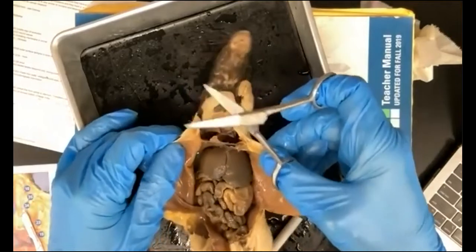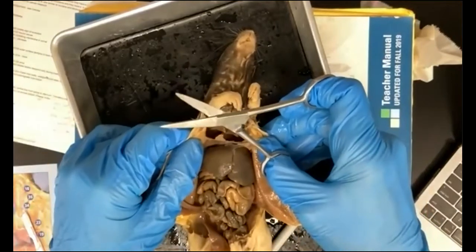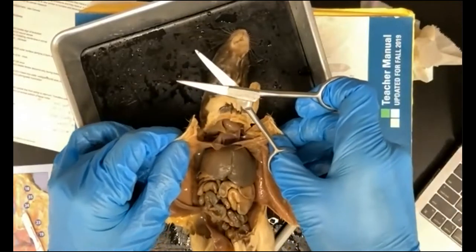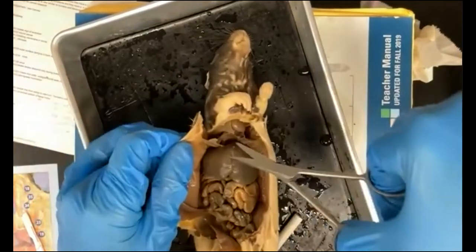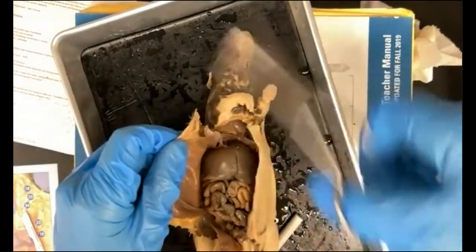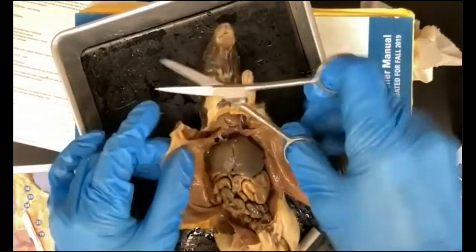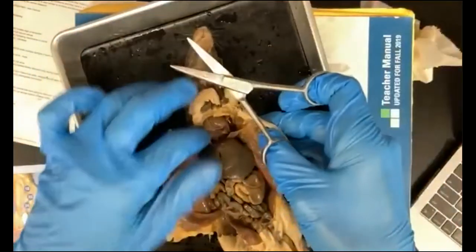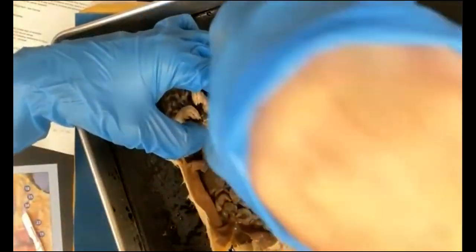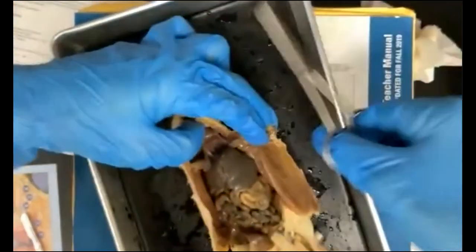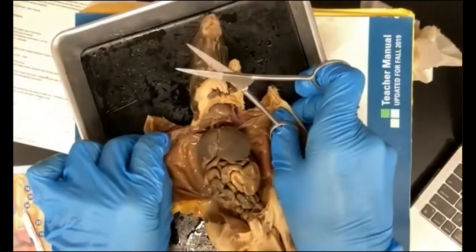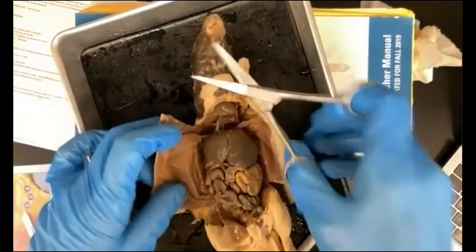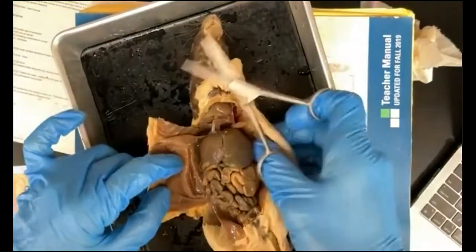So once you have identified it, then you can go ahead and just cut through the center of it so that you can pull the two sides out and make these cuts a little deeper so that you can lay this out flat. Okay, do the same down here.